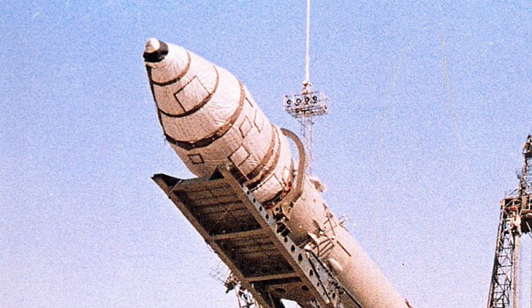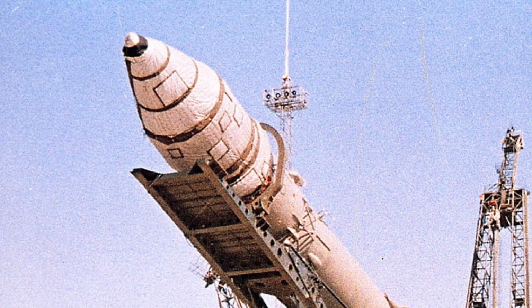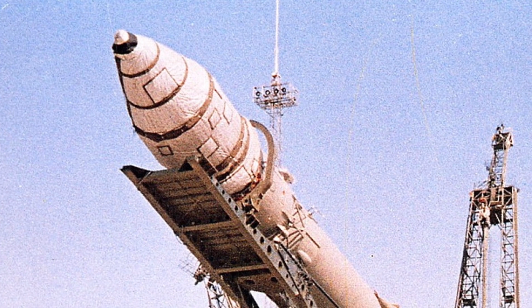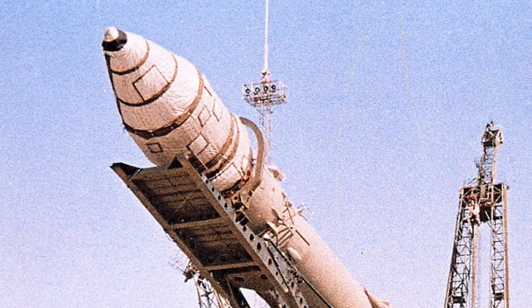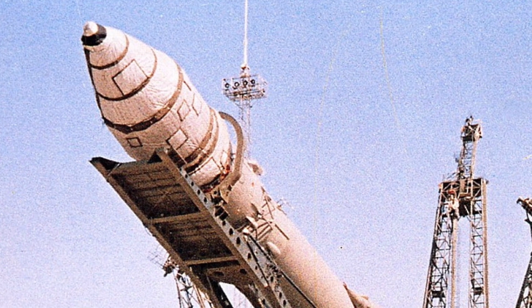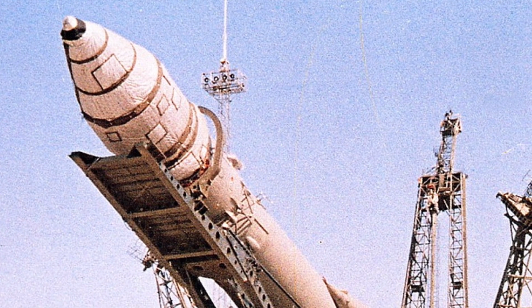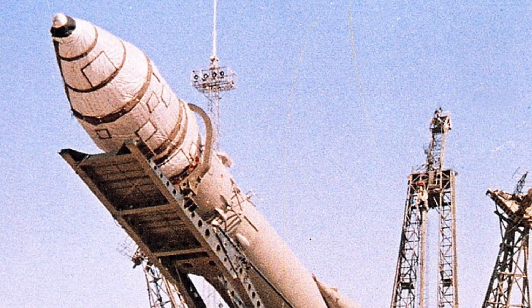The Vostok rocket stood approximately 38 metres tall and had a diameter of 2.4 metres. It had a lift-off mass of around 280 tonnes and was capable of delivering the Vostok spacecraft, weighing about 4.7 tonnes, into a low Earth orbit.